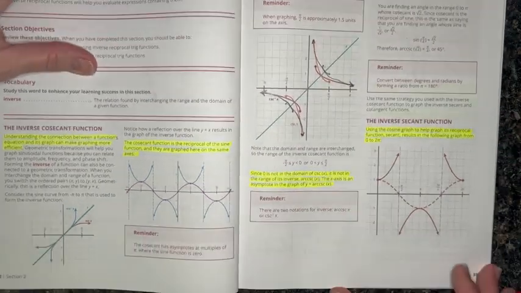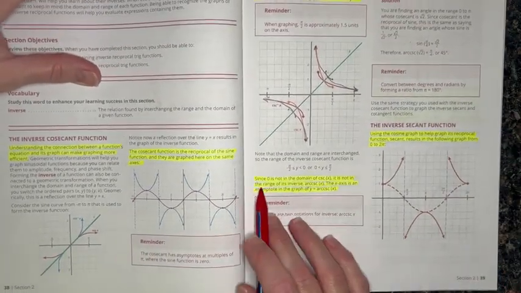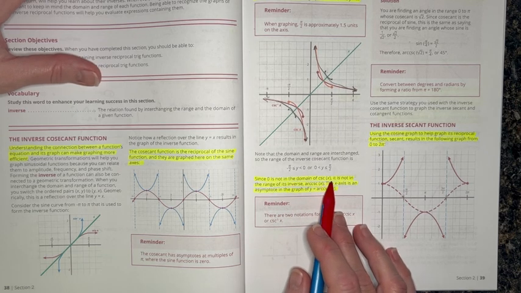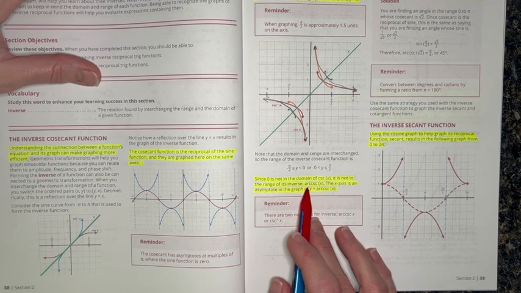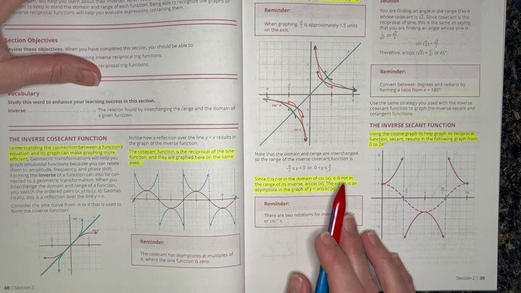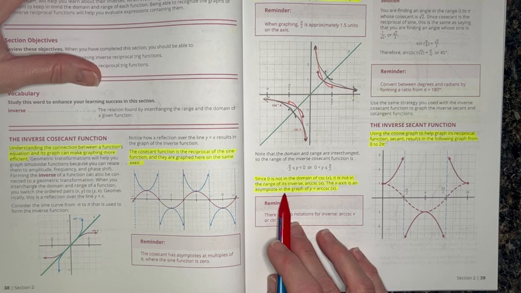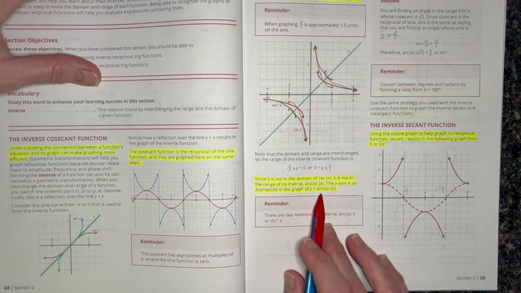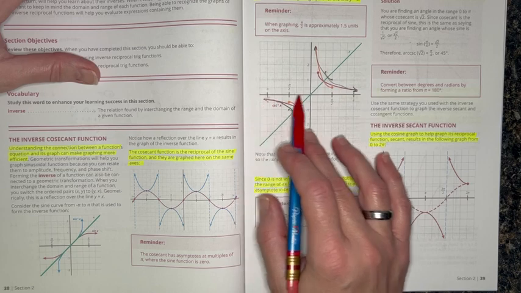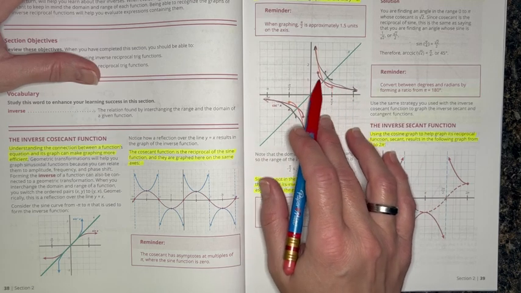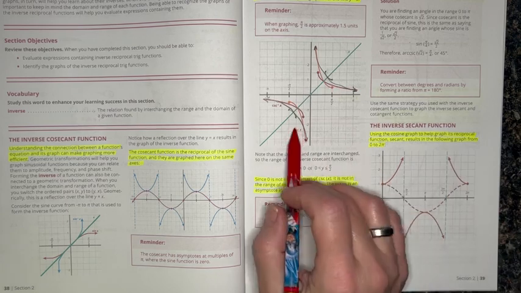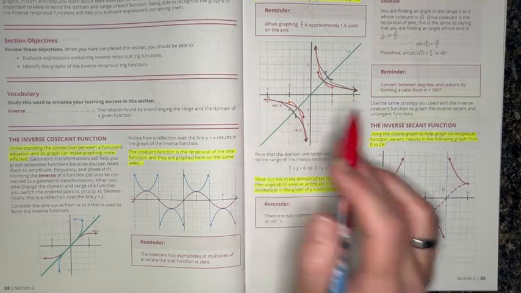Okay? Continuing here in this first column, it says, since 0 is not in the domain of the cosecant of x, it is not in the range of its inverse, the arc cosecant of x. The x-axis is an asymptote in the graph of y equals the arc cosecant of x, right? The x-axis becomes an asymptote. This line will approach it forever and ever and amen, but never cross it. Same here with this one that comes up, okay?